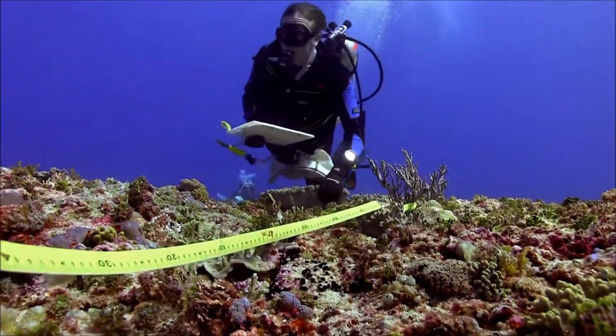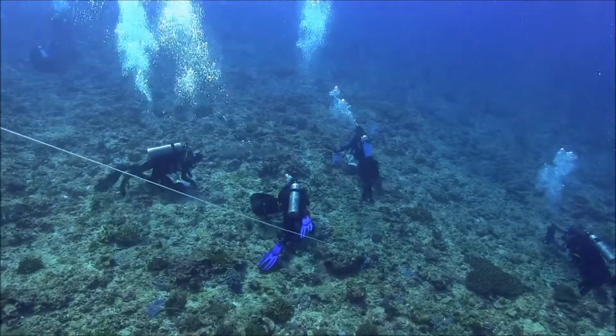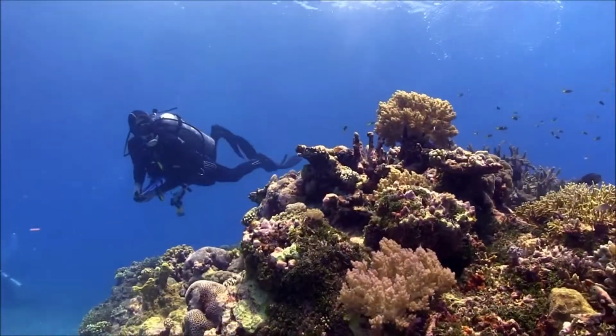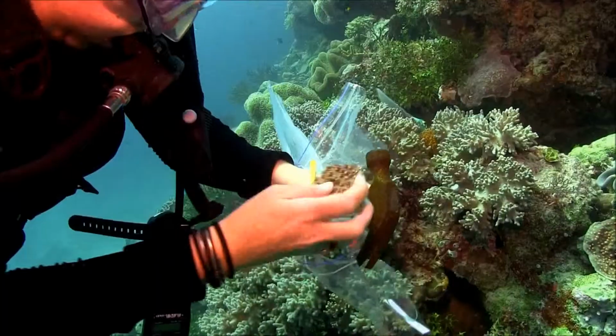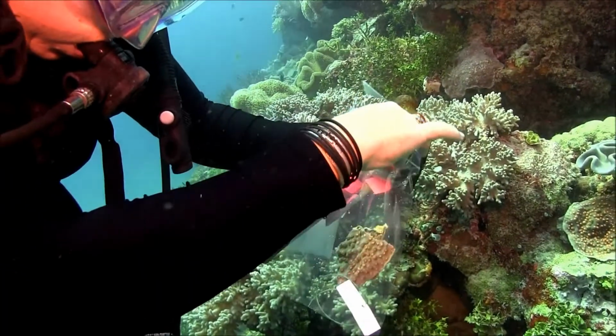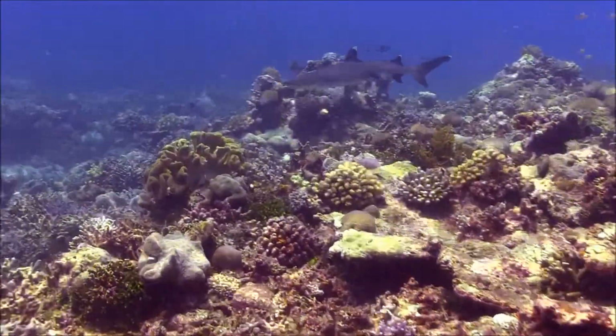Once each researcher has worked their way along the transect, any remaining time will be spent wandering about the station area, looking for, photographing and taking samples. This helps to increase the inventory of what is at each site.